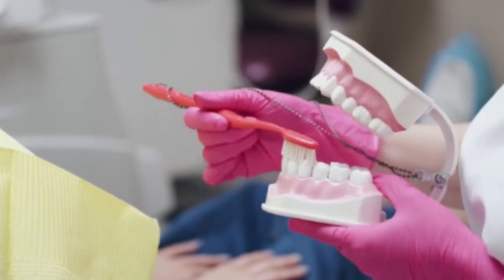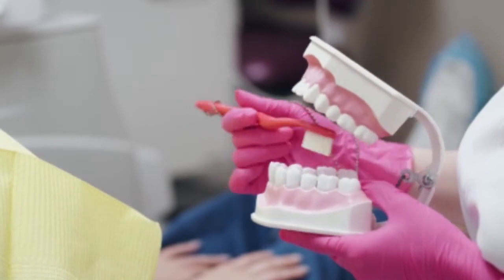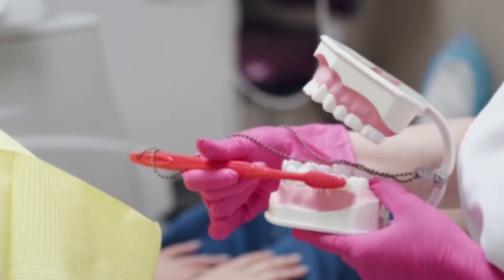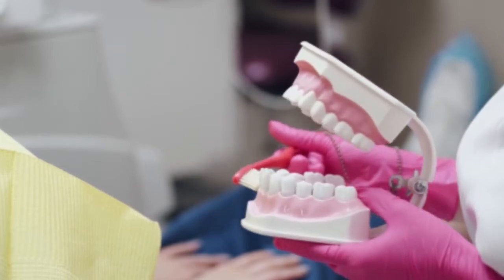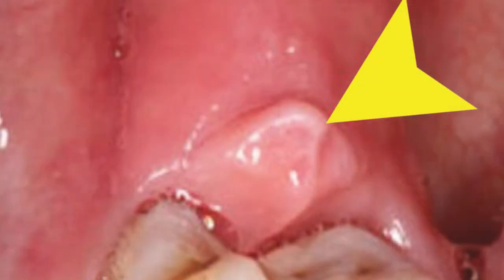Remember, I've said it mostly affects your wisdom teeth, and the wisdom teeth are those teeth at the back. So if you use a big head toothbrush, it is difficult for it to reach those areas and offer the appropriate management that it is expected to offer.